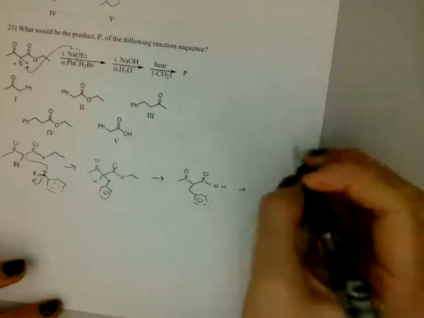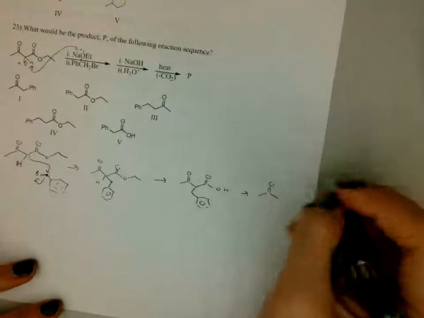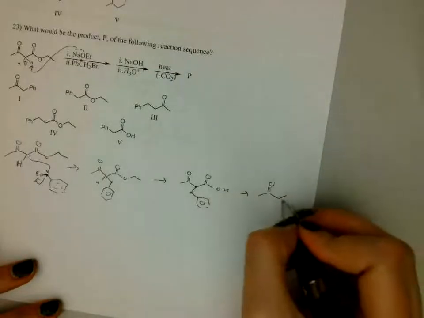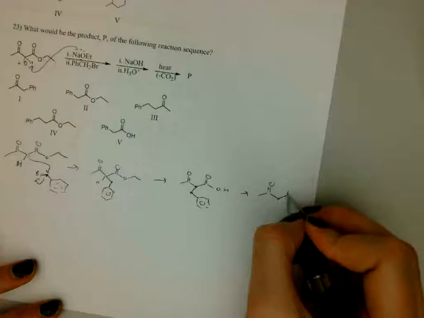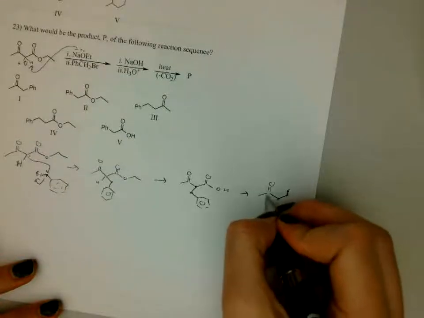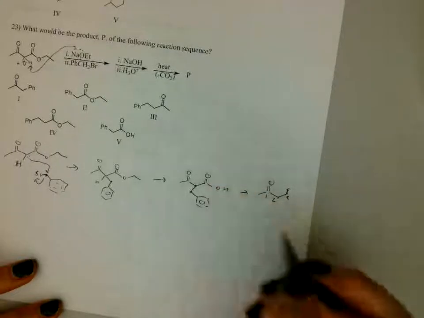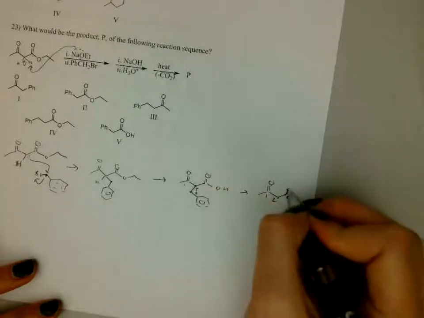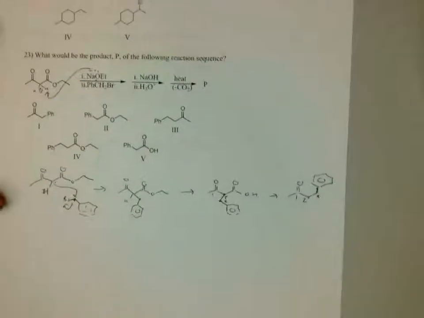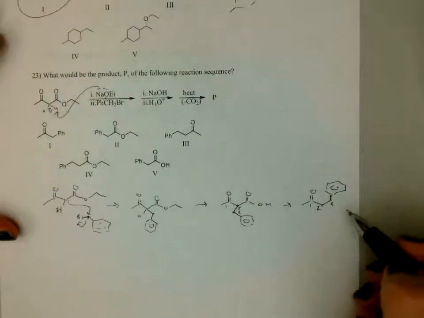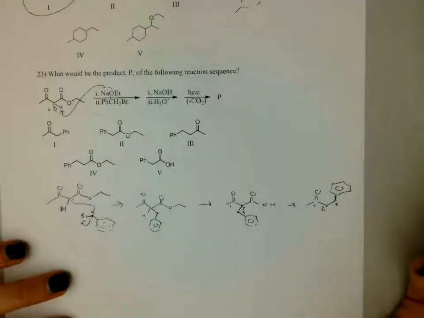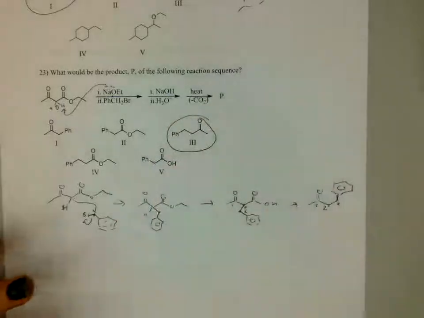And then with heat, you lose the CO2, and basically you've added 1, 2, and then the benzene, 1, 2, 3, and the benzene will be over here. You've basically just added a benzene ring to an alkyl chain onto your ketone. So you've just alkylated a ketone however you want. So the right answer on this one is answer choice C.